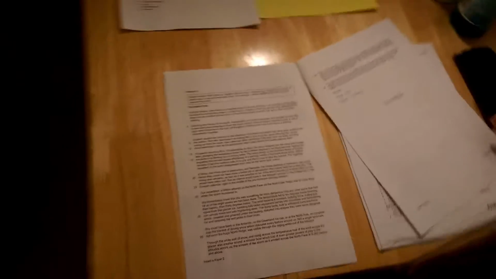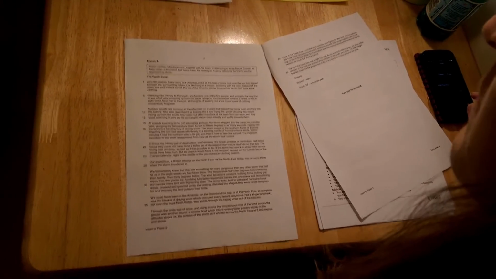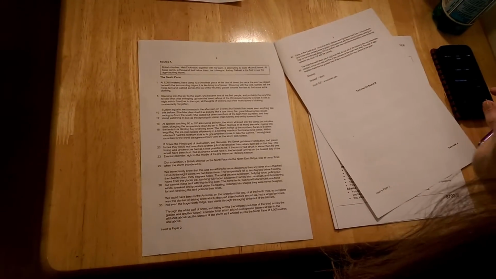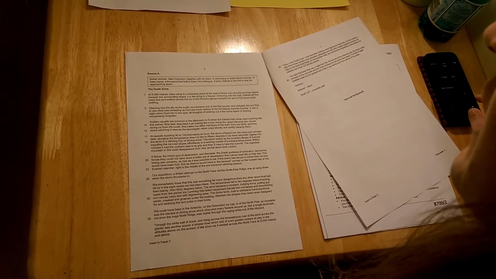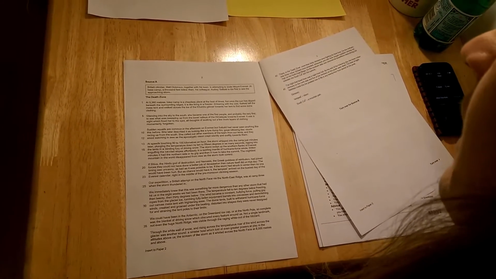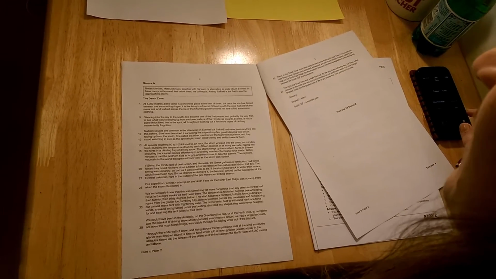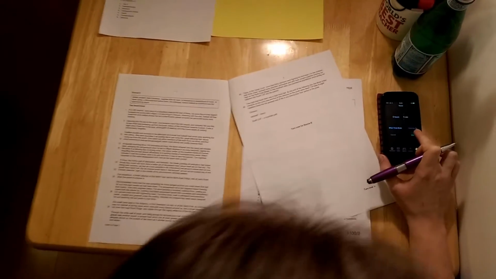Source A says, British climber Matt Dickinson, together with his team, is attempting to scale Mount Everest. At base camp, 1,000 feet below them, his colleague Audrey Skalkag is the first to see the approaching storm. Time yourself 5 minutes, reading the text, off you go.